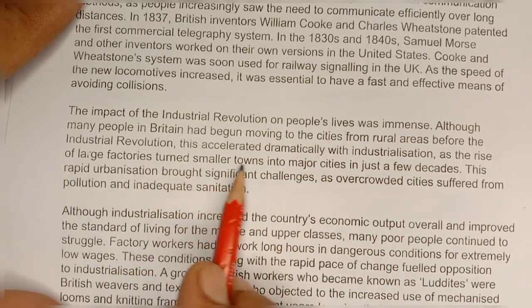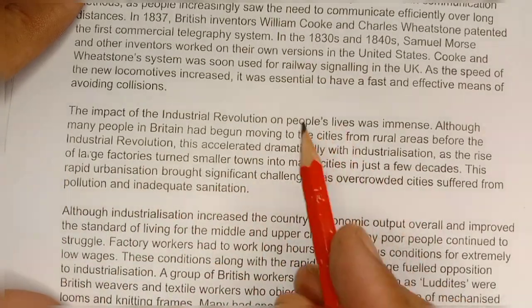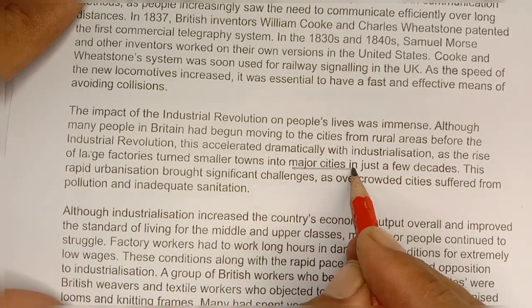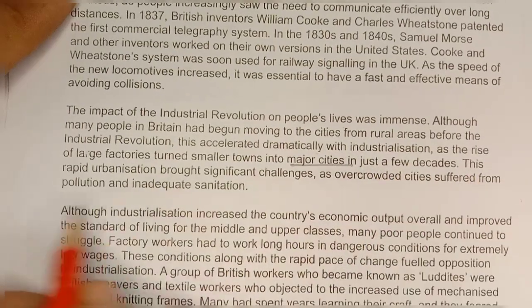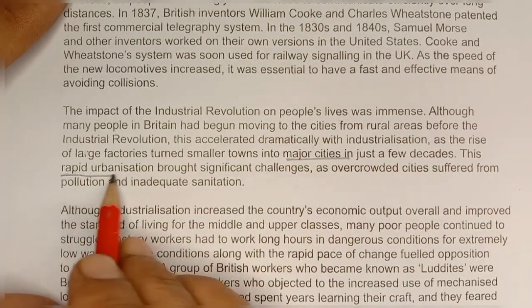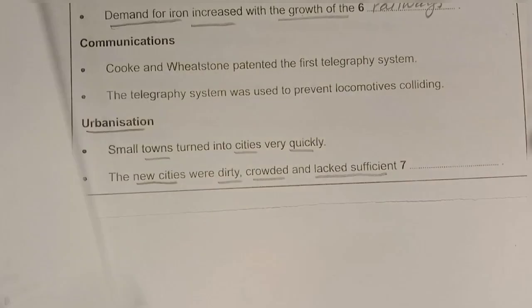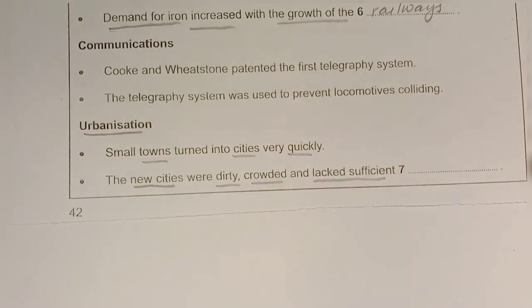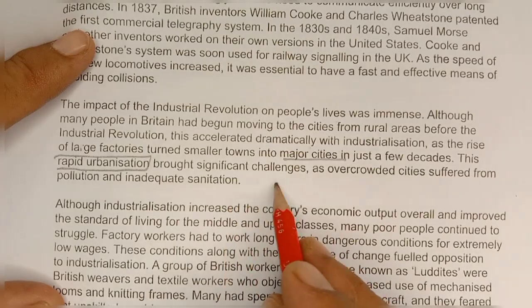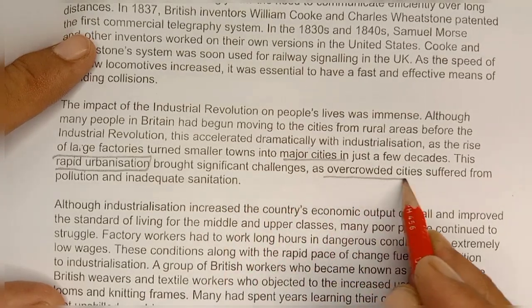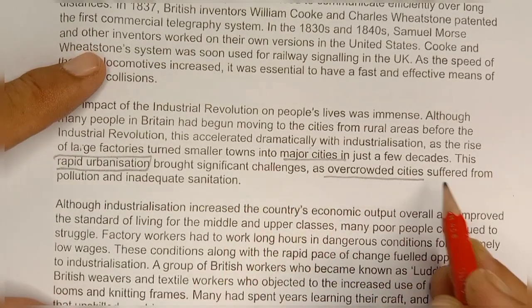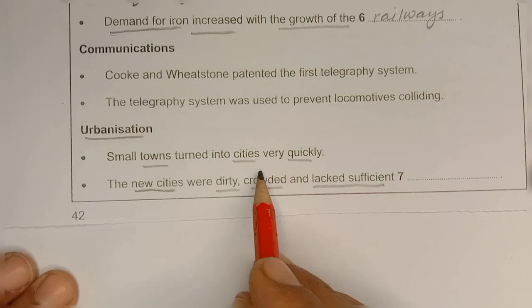Fine, industrialization turned smaller cities. Now you can see the major cities are there. This rapid urbanization. Now you can see urbanization is given there. Small towns turned into cities very quickly, brought significant challenges as overcrowded cities.